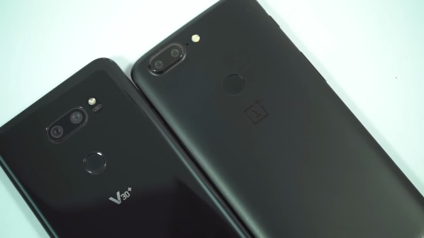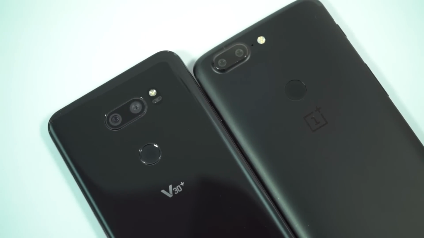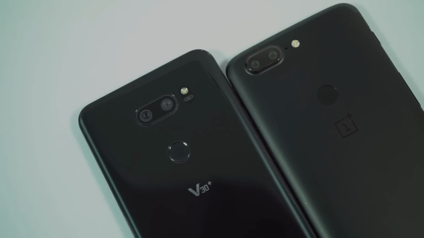Hi there guys, I'm Nikhil from GreedyTech and this is a camera comparison between the OnePlus 5T and the LG V30 Plus. Now let's look at the specs.